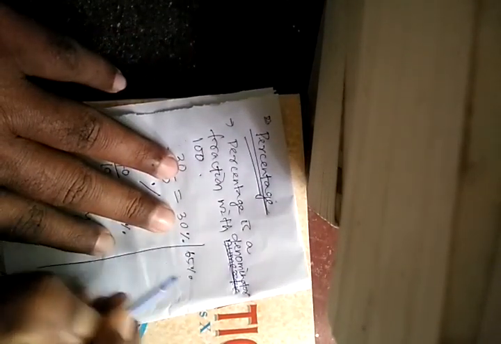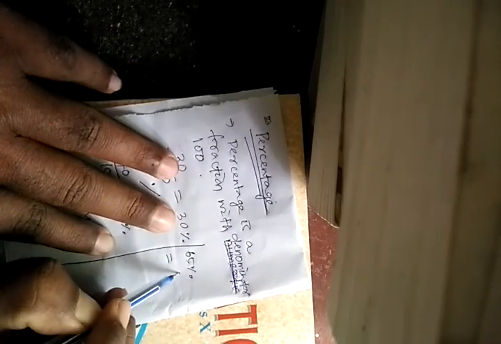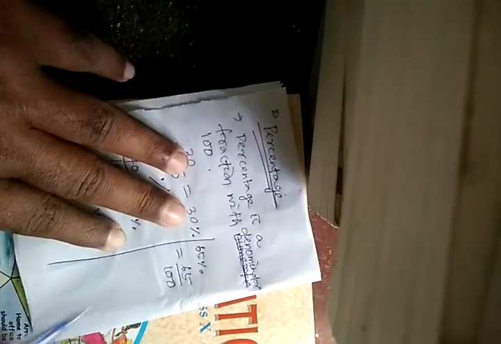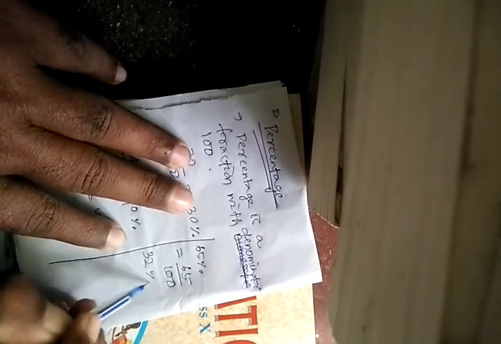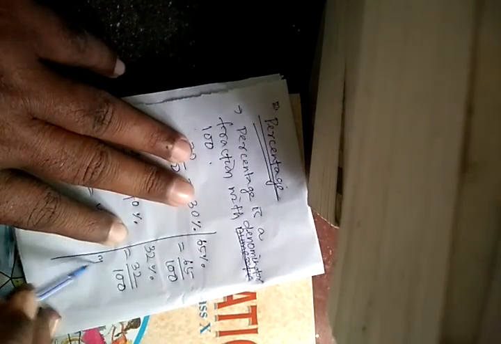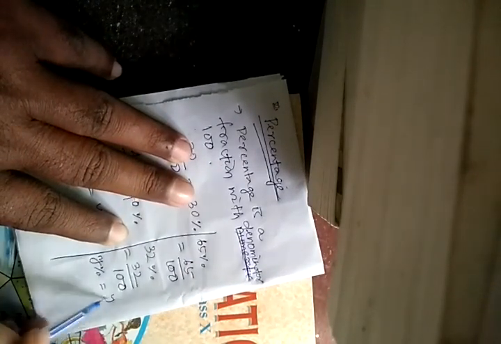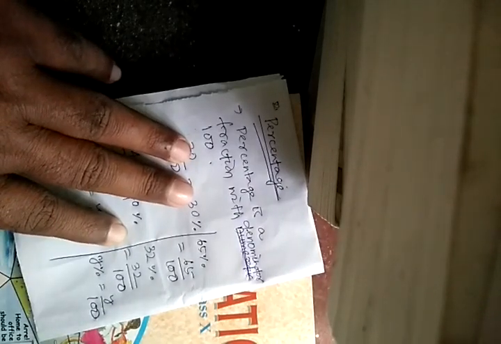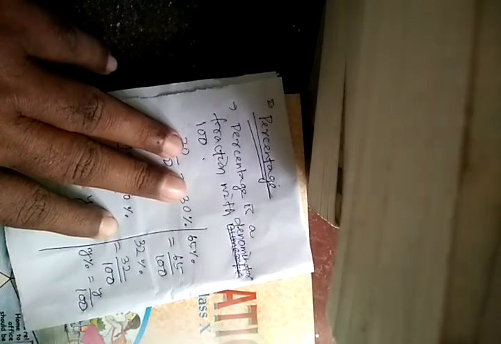If someone says 65 percent, how to write it as a fraction? 65 in the numerator, denominator 100. 32 percent, numerator 32, denominator 100. Y percent, Y by 100. So this is the percentage.